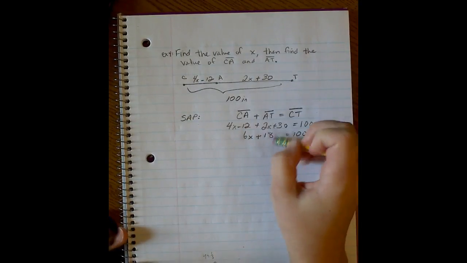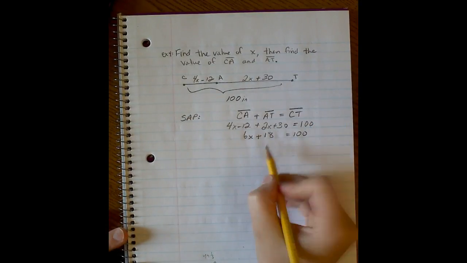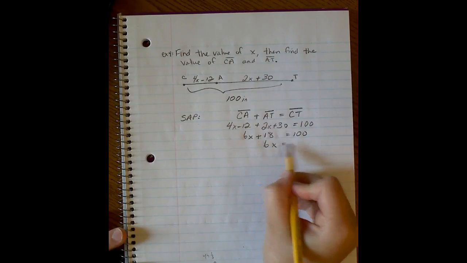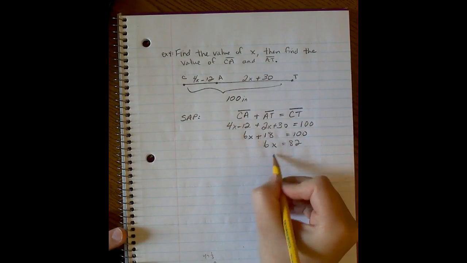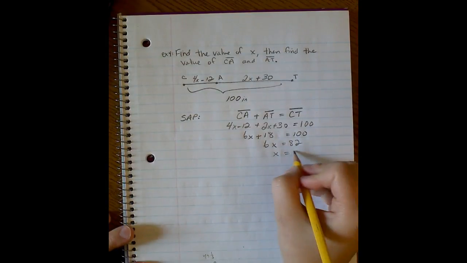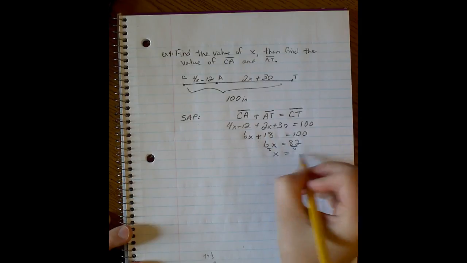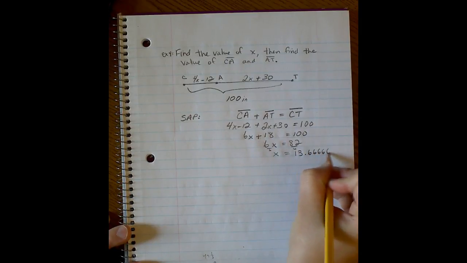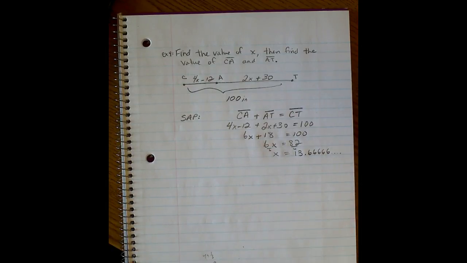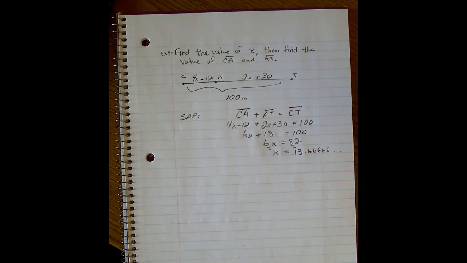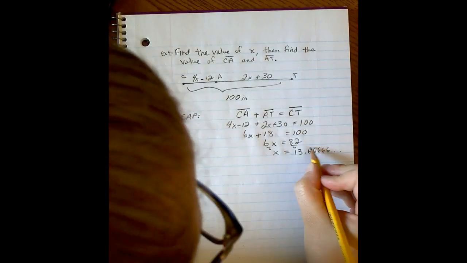Oops, just 18. Subtract the 18 from both sides, we get 82. And then 82 divided by 6, right, comes out to be 13.6666. Okay, when you get an answer like this, I want you to not round, right? So 13.6666 repeating.